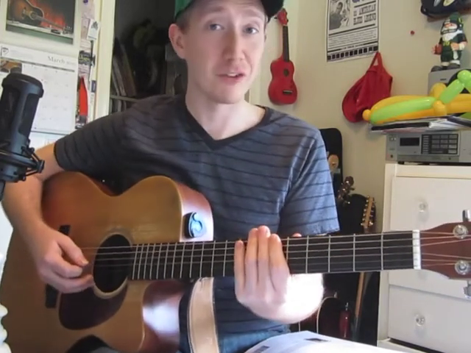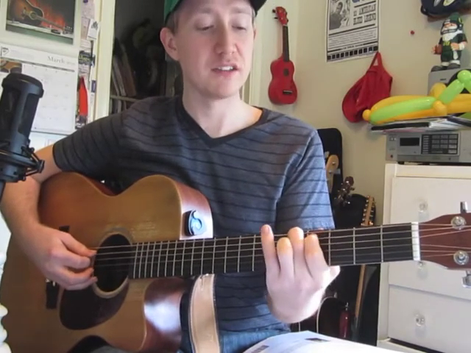You may have noticed the only difference between a major chord and a minor chord is that middle note. In a minor chord, it's always 1 fret or a half step lower than what it is in a major chord. For example, an A major chord is A, C sharp, E, and an A minor chord is A, C, E.